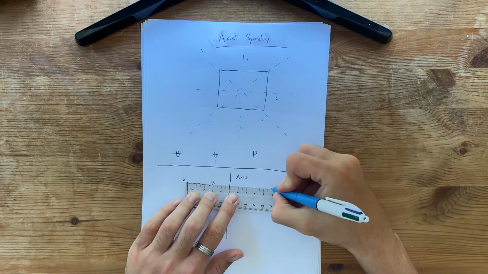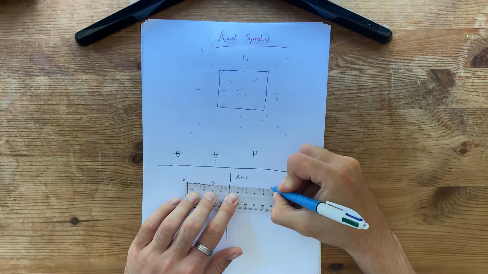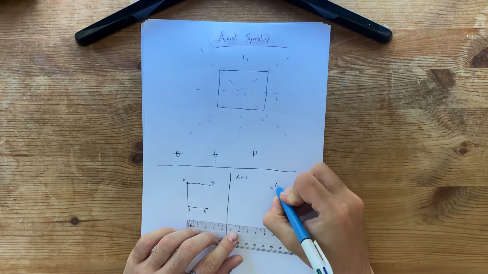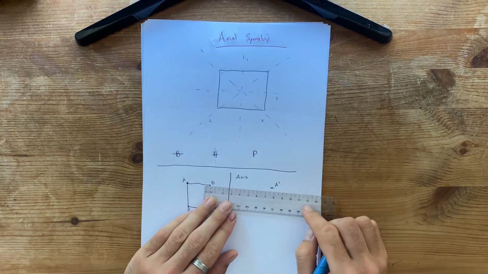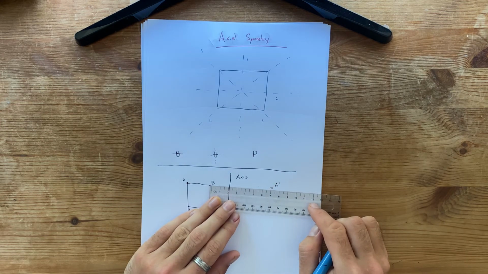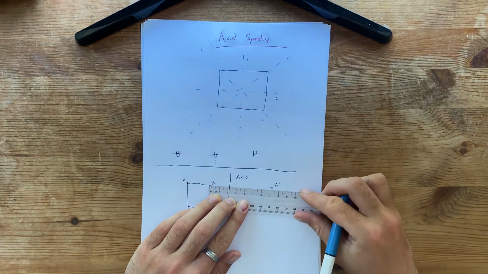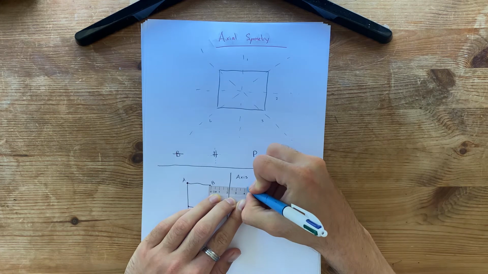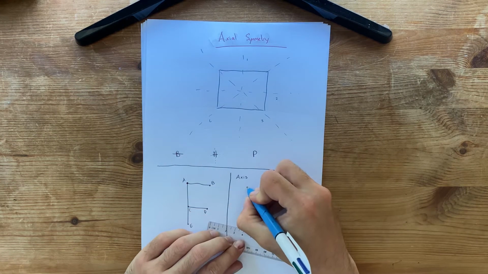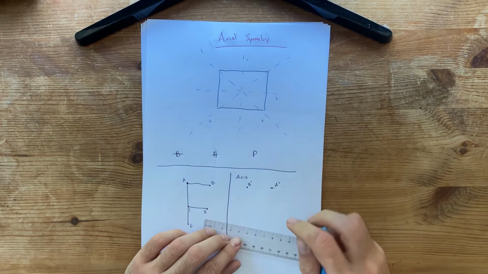So we go out to 10, and that's going to be our A dash. Now B, we do the same, so it's just over 2, so it'll be just over 4. We do a little dot there, and we call this B dash.